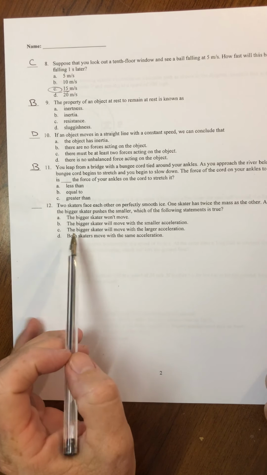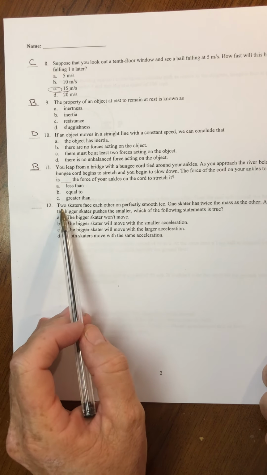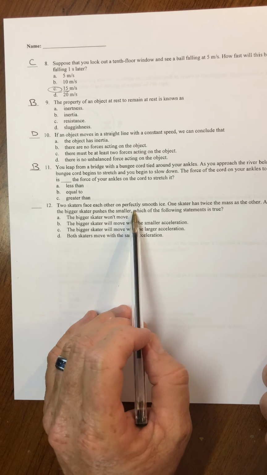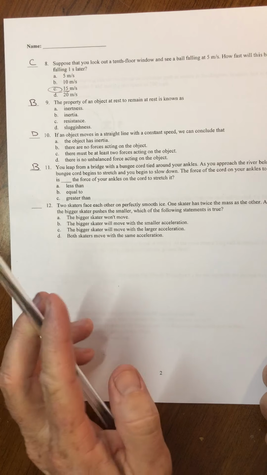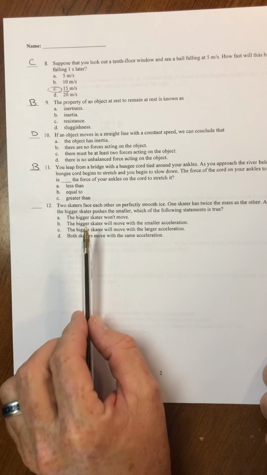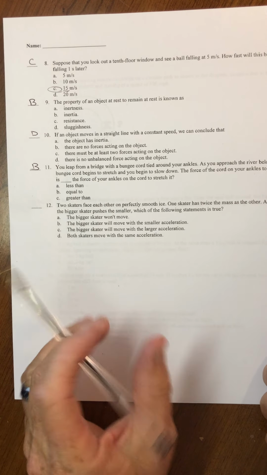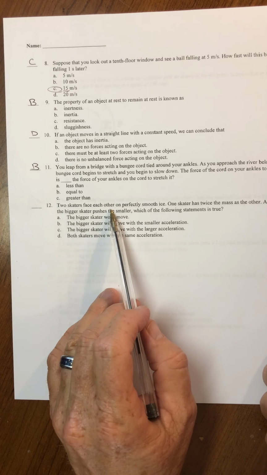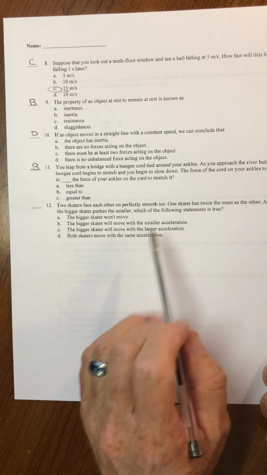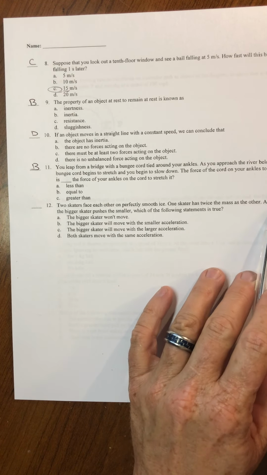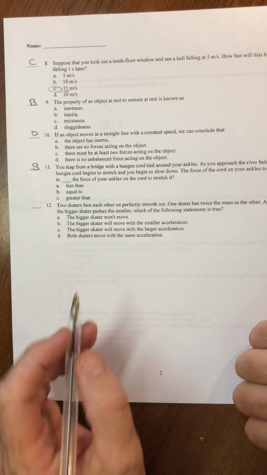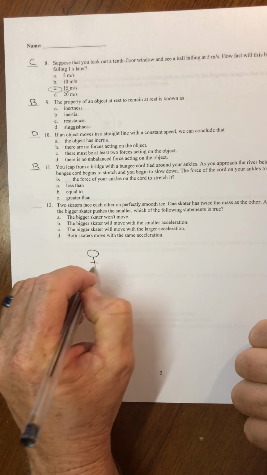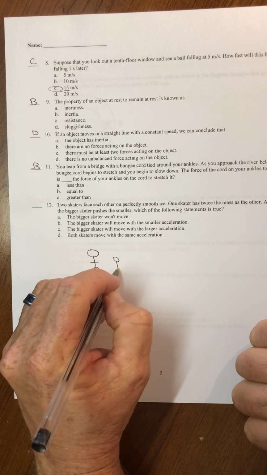And then I think this is a Newton's third law too. It says two skaters then face each other. Oh, this is one that you had a homework on and we talked about in class. But this is one where the two skaters face each other on perfectly smooth ice. One skater has twice the mass of the other. Assume that the bigger one pushes the smaller one, which is true. So if I put a big one in the homework one you had a mother and daughter.